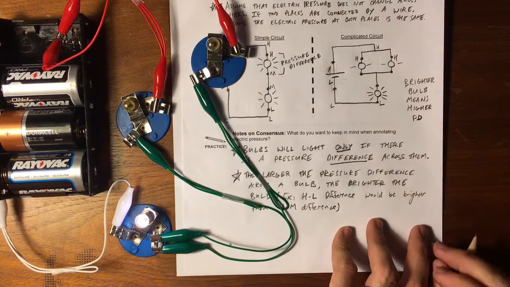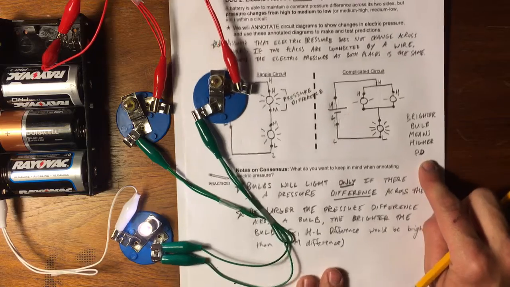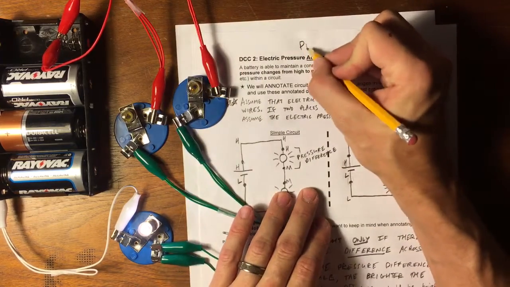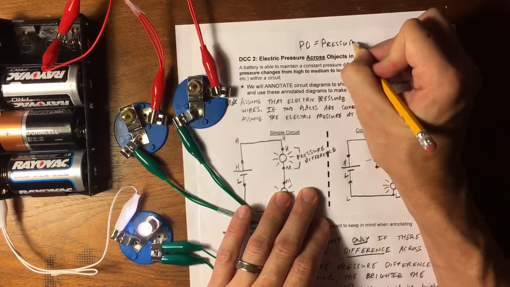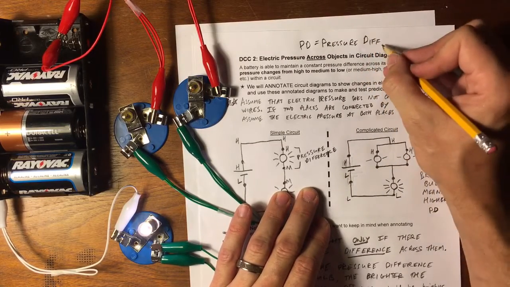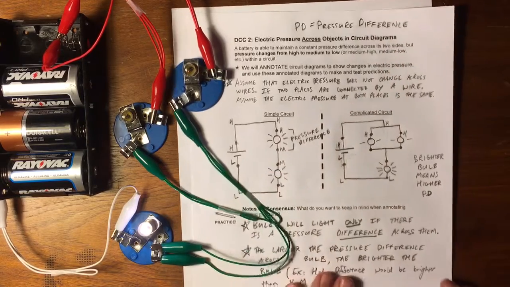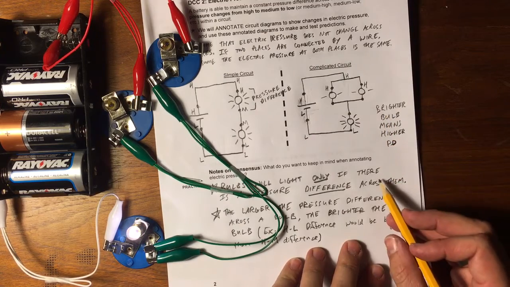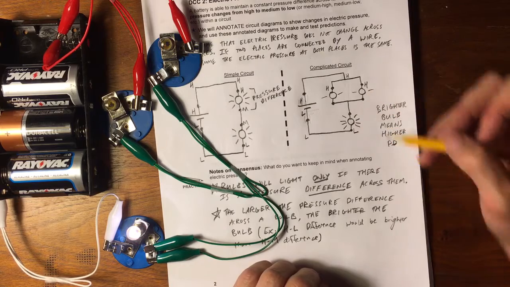I'm going to start abbreviating this as PD. And actually, let's write this at the top here so that we have that to refer to. PD means pressure difference. We're going to be using that phrase so much, it'll be useful to have an abbreviation for it. So PD means pressure difference. And what we're seeing here is a brighter bulb means higher PD. I need to show that this pressure difference is smaller than this.